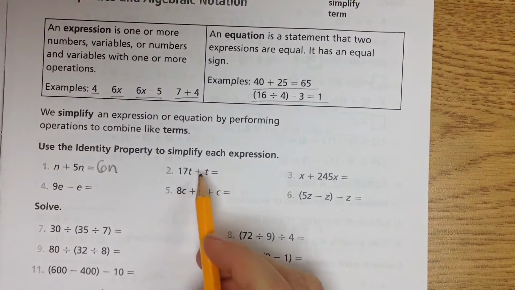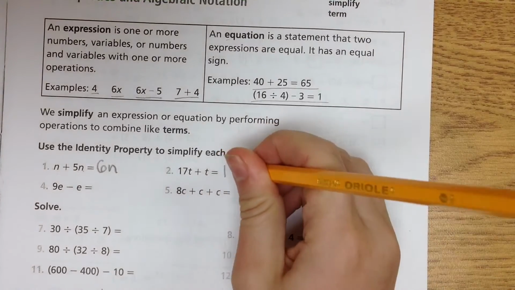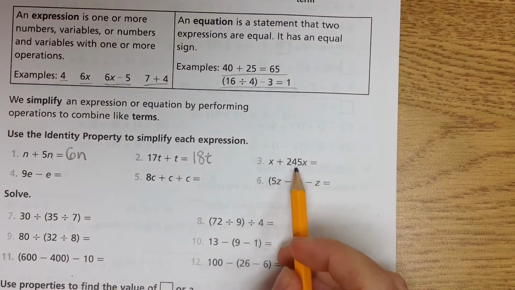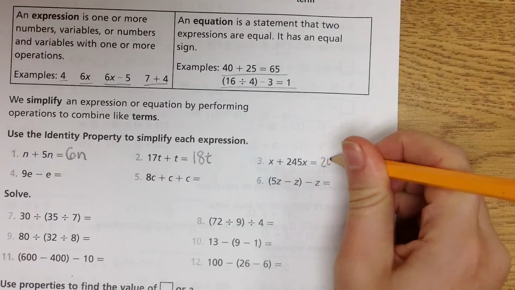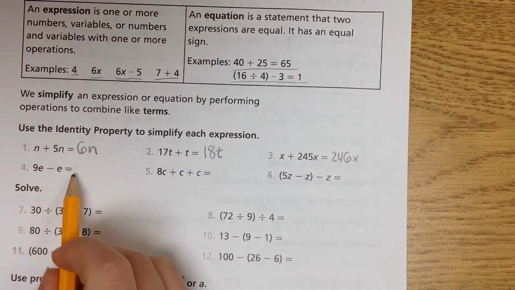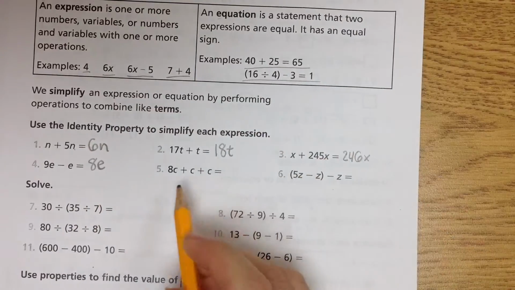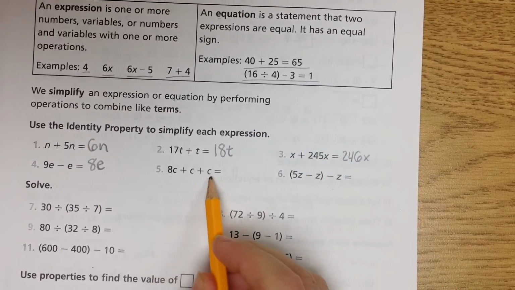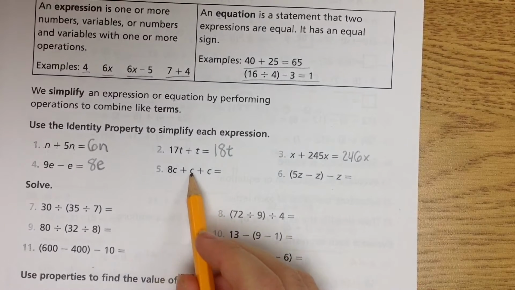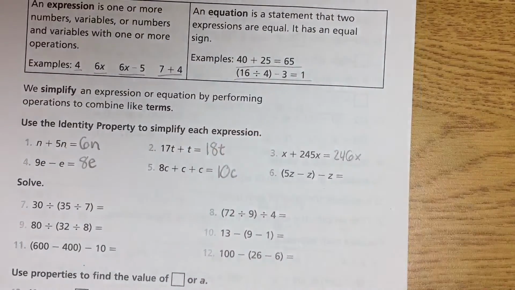Here I have 17 T's plus 1 T, or 17 apples plus 1 apple gives us 18 apples. Here I have 1x plus 245x, that's going to be 246x. Almost seems too simple, right? 9e minus e, so 9e minus 1e gives us 8e. 8c plus c plus c. Don't get confused. If we were thinking of c like apples, I have 8 apples plus 1 apple plus 1 apple, so 8 plus 1 plus 1 gives me 10 c's, or 10 apples.